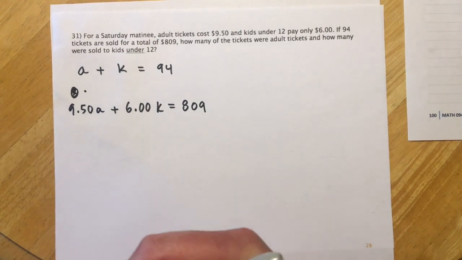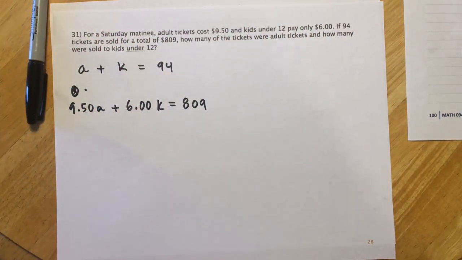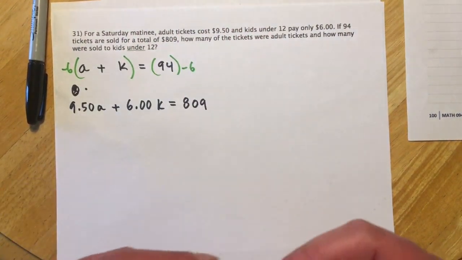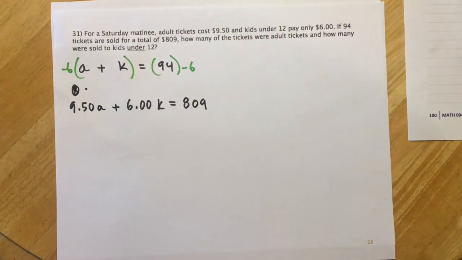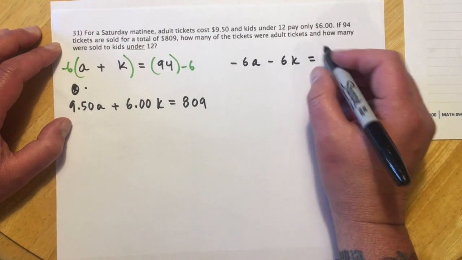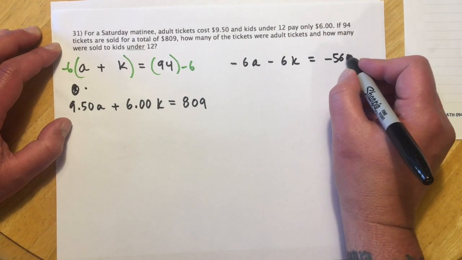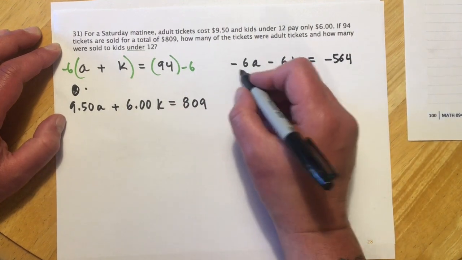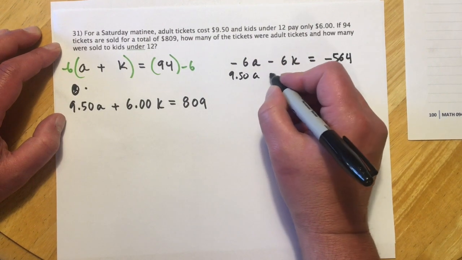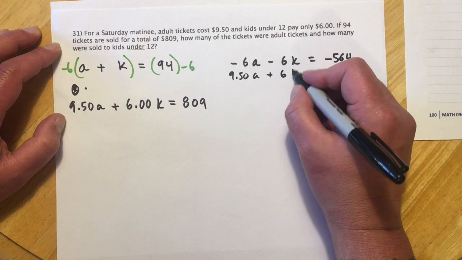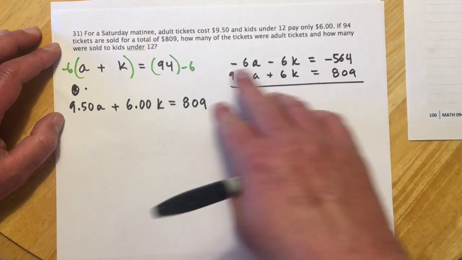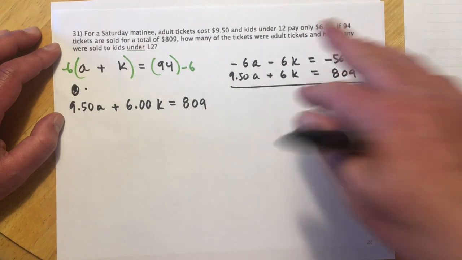And so then I'm going to multiply this one by negative 6. So that's going to look like minus 6a minus 6k equals negative 564. And I'll just bring this one over. 9.50a plus, I'll just write this as a 6 this time, 809. It looks a little different from the notes, but it's the same math.